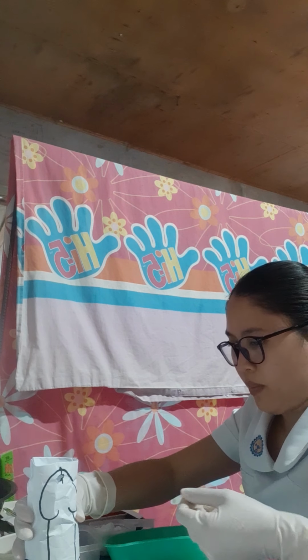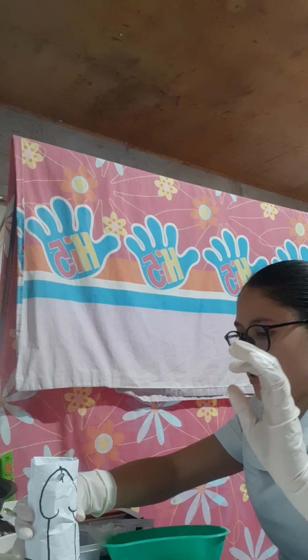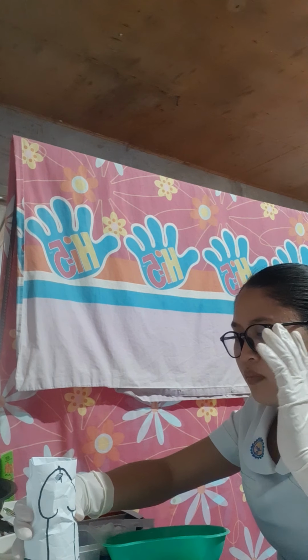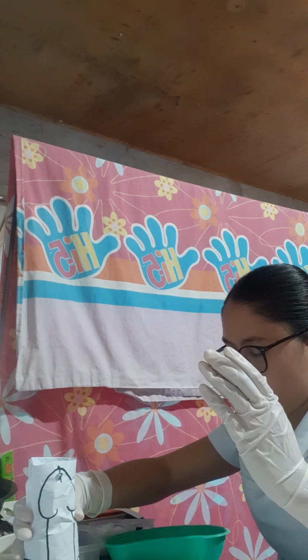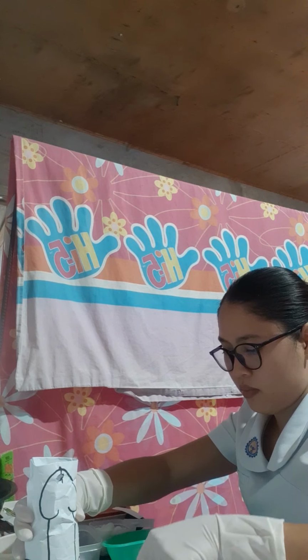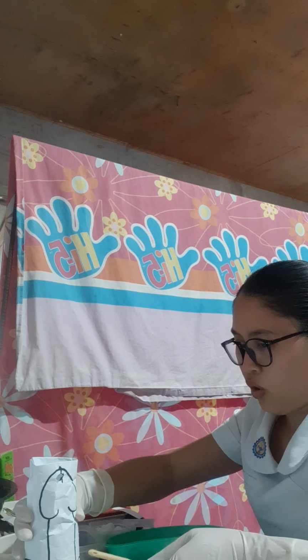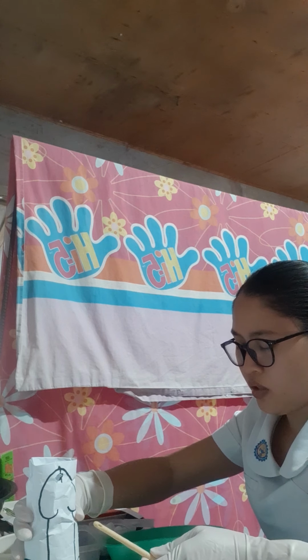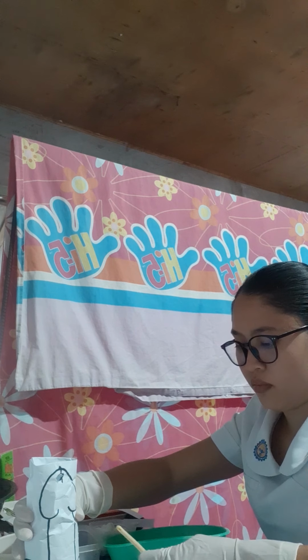Then pick up the catheter with the gloved hand 7.5 to 10 centimeters, which is 3 to 4 inches from the catheter tip, and hold the end of the catheter loosely coiled in the palm.